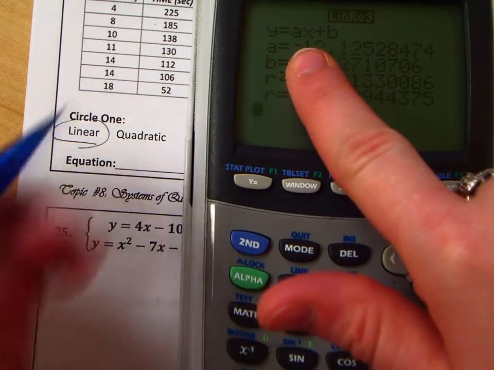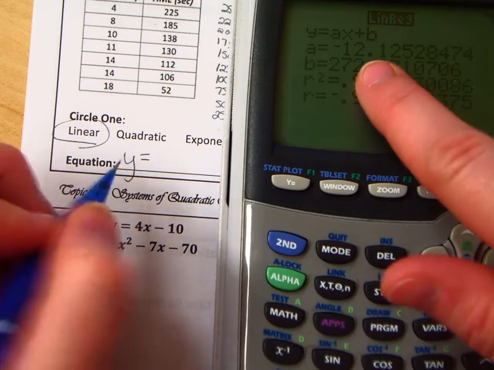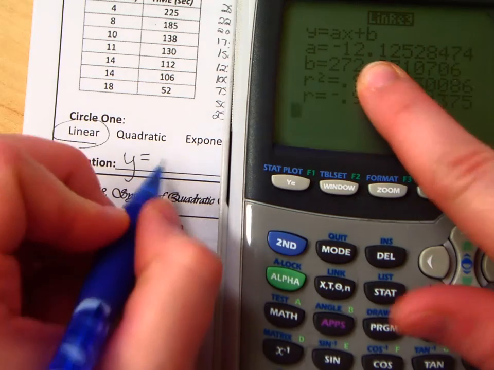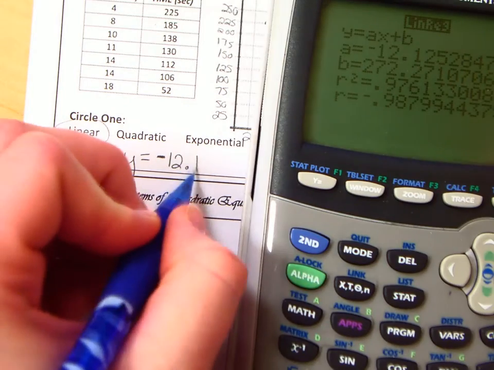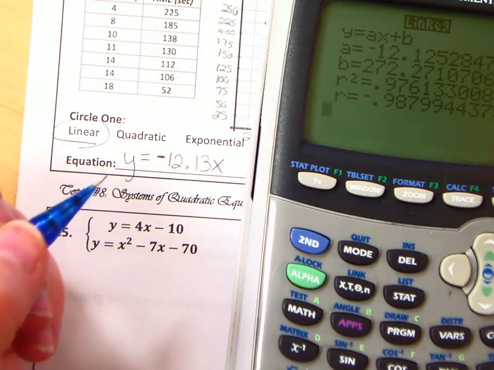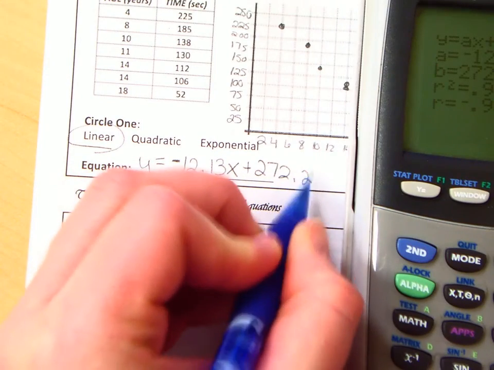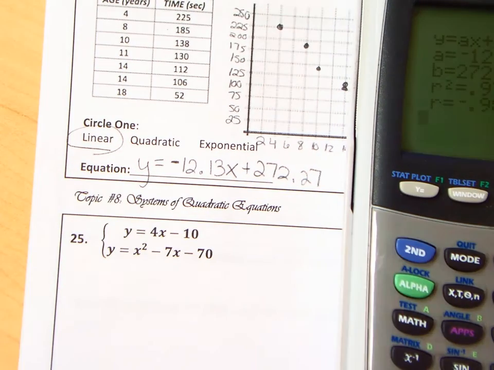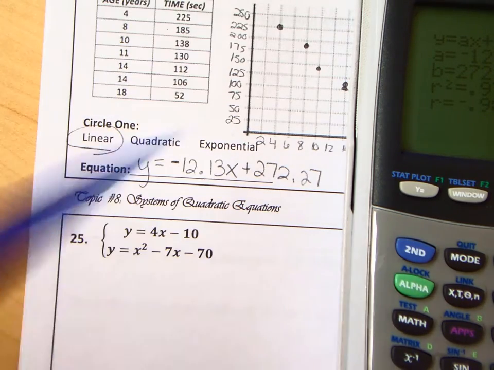So the calculator reminds me that it's y equals ax plus b, so I write y equals, now this time we're getting really weird decimals, but that's perfectly fine. That's why it's a word problem. So negative 12.13x for A, and then plus 272.27 for B. And that's our equation for this particular problem about running around a track for your age and how many seconds it took you.